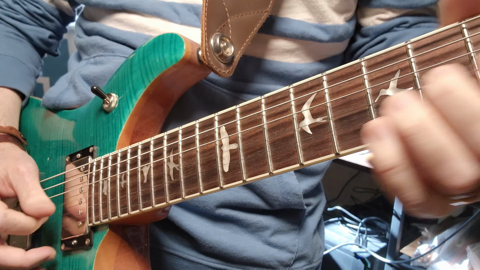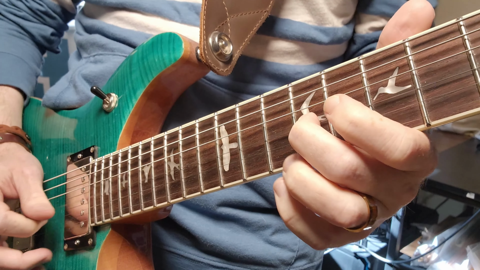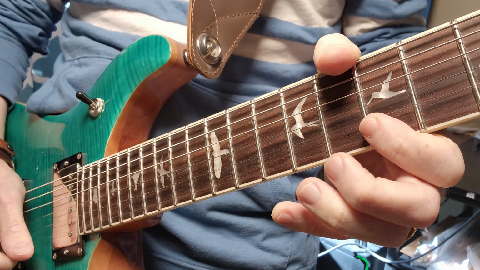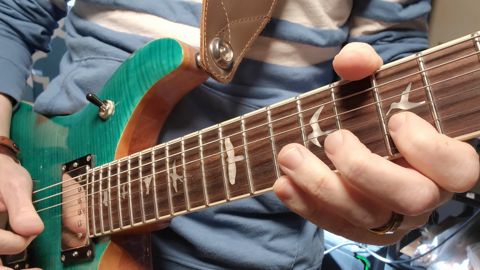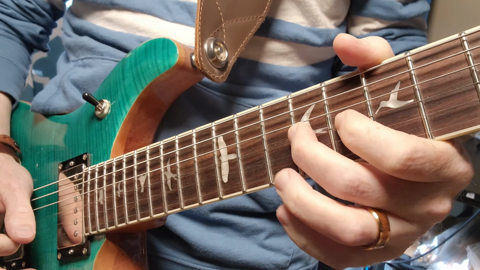And once again, it is, if we're in the key of G, 9, 7, 8, 10, 7, 8, 10, 10, 8, 7, 10, 8, 7, 9. You can use that formula in any key.